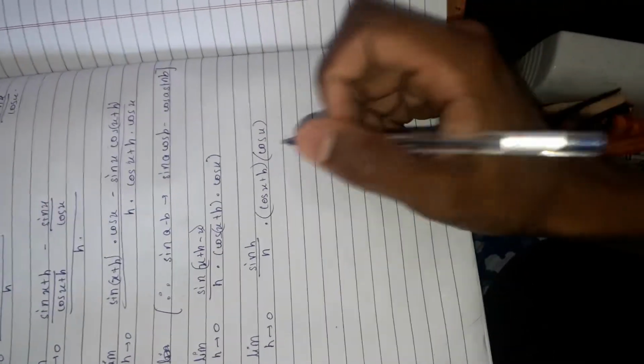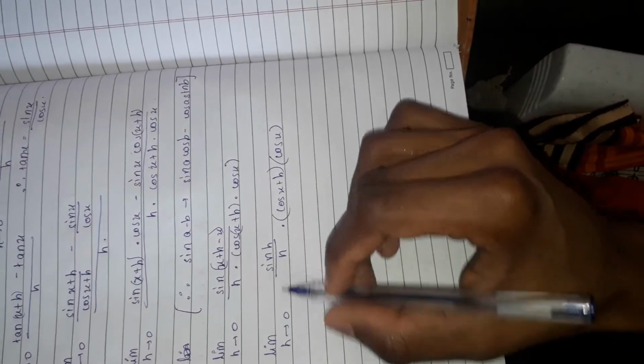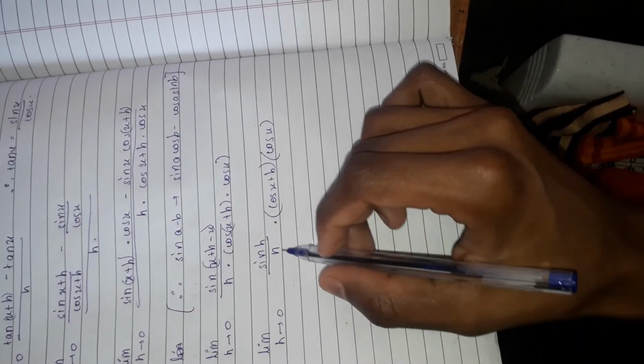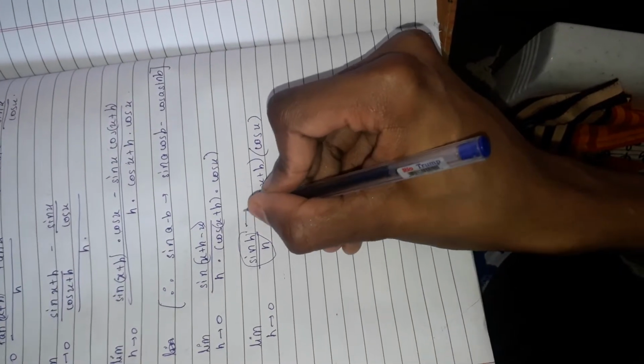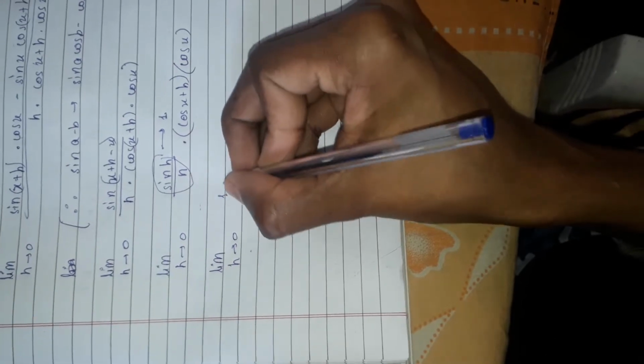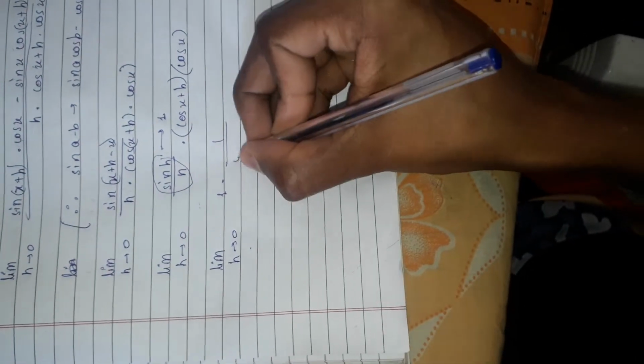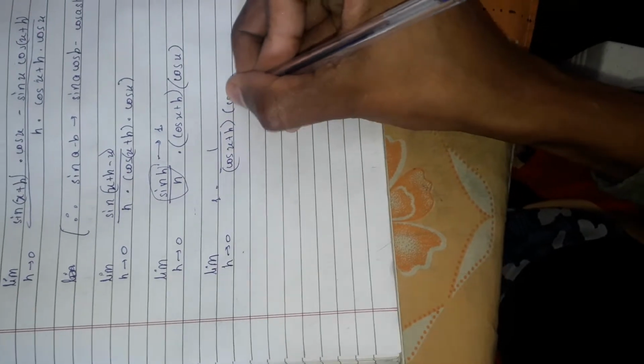Now we know that the limit as x tends to 0 of sin x by x is 1. So this would become 1. Now we write the limit as h tends to 0, this would become 1 into 1 by cos of x plus h into cos of x.